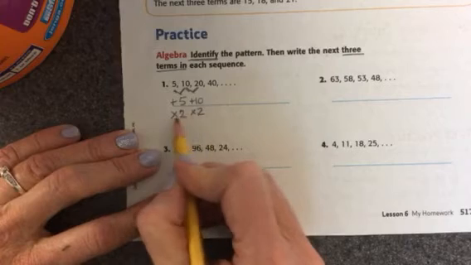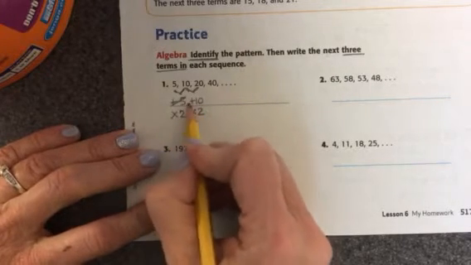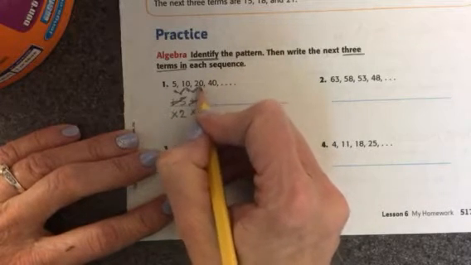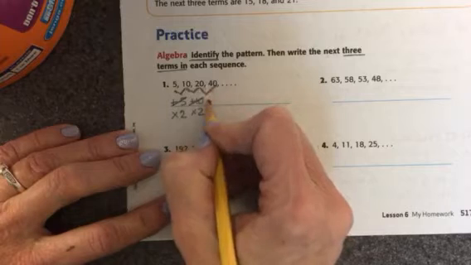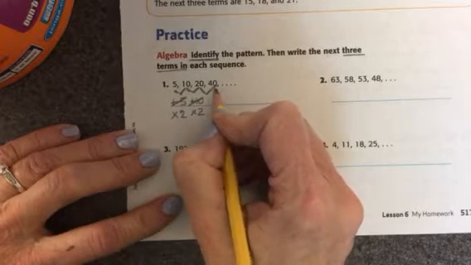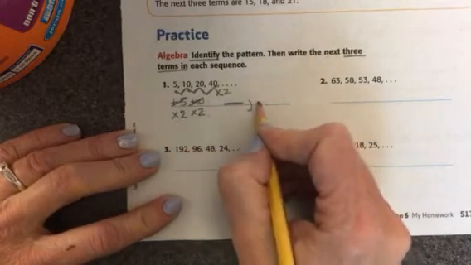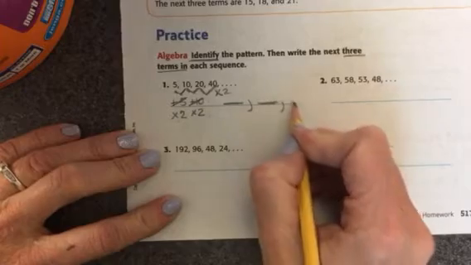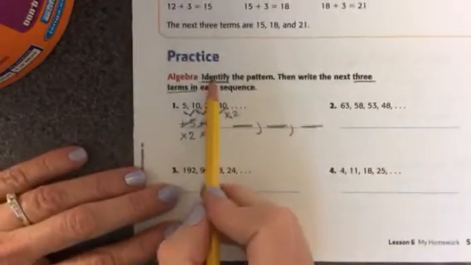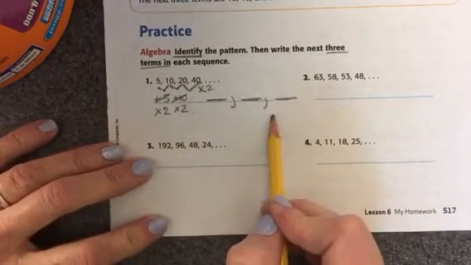Well, already I can see that this pattern is going to be times 2 because these numbers are not the same. So I'm going to be timesing by 2. So let's make sure. 20 times 2 is 40, so that worked. So now we're going to go 40 times 2 and write that number, and then times 2 again and write that number, and times 2 again and write that number. So we identified the pattern, which is times 2, and then we write the next 3 terms.